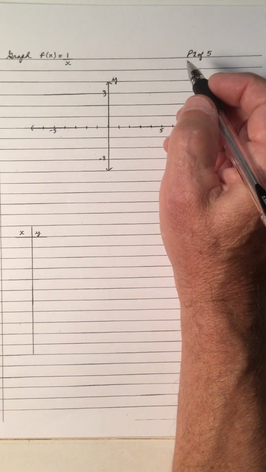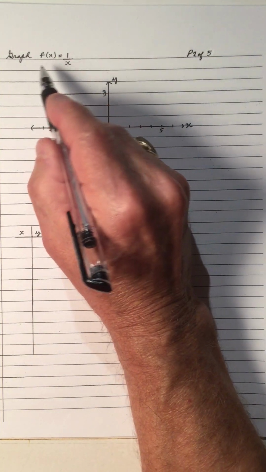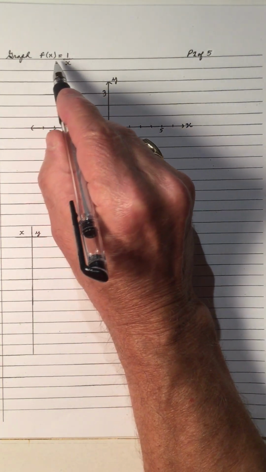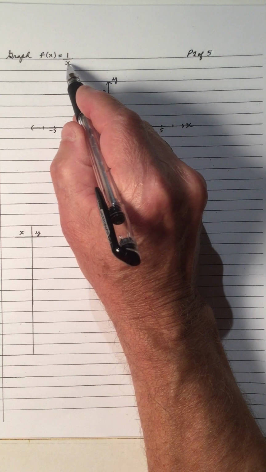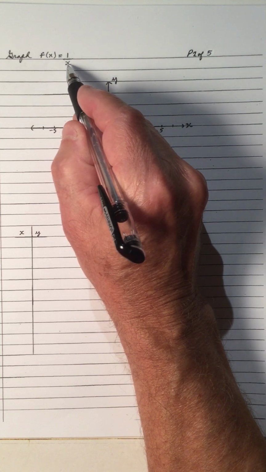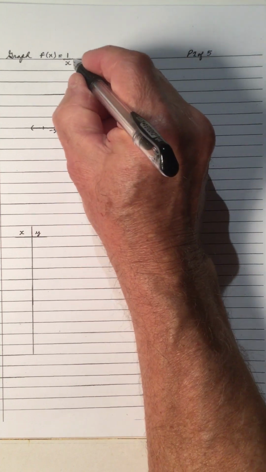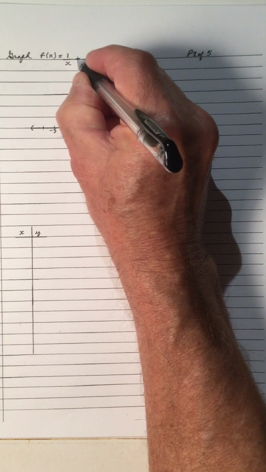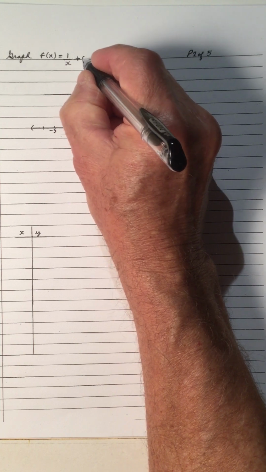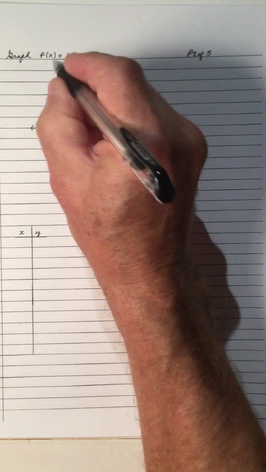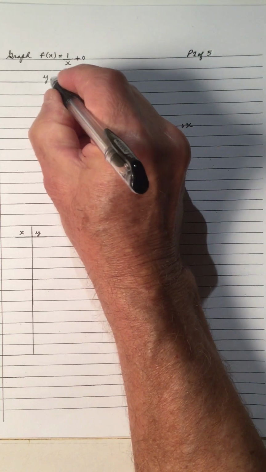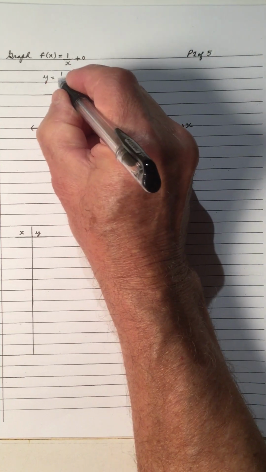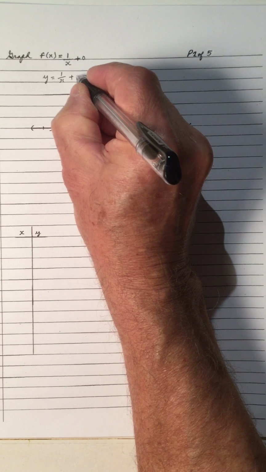So let's look at the reciprocal function. Graph f of x equals 1 over x. So we have x, the reciprocal is 1 over x. The first thing I do is put 1 over x plus 0, and then I write y, which is f of x, equals 1 over x plus 0.